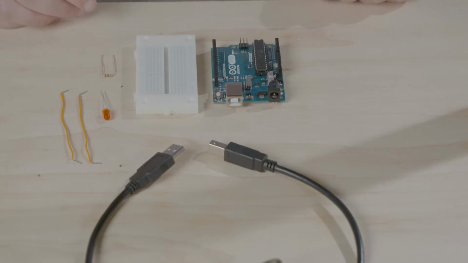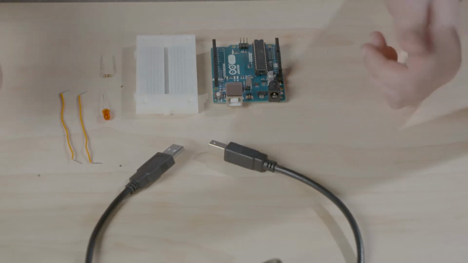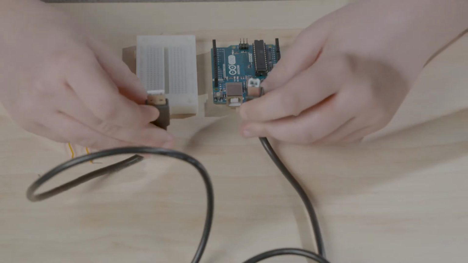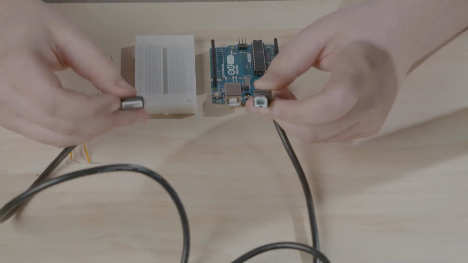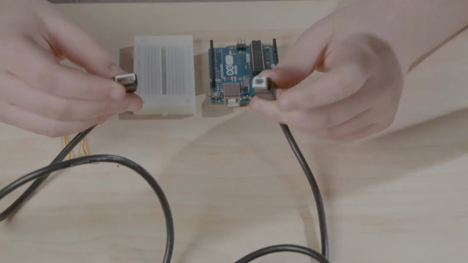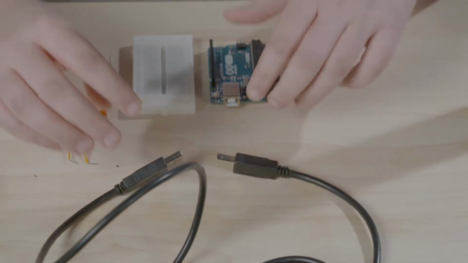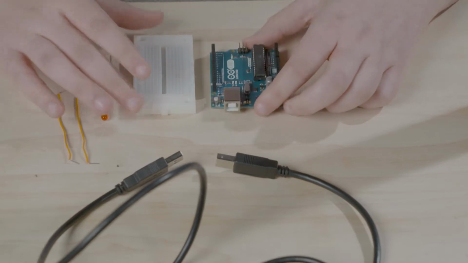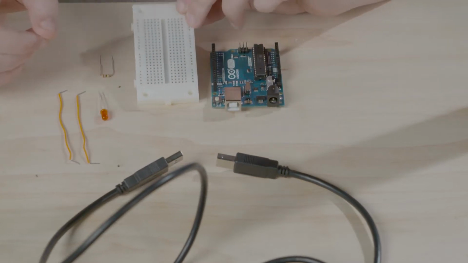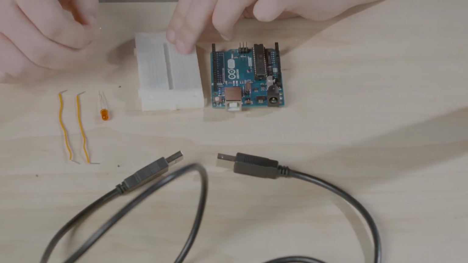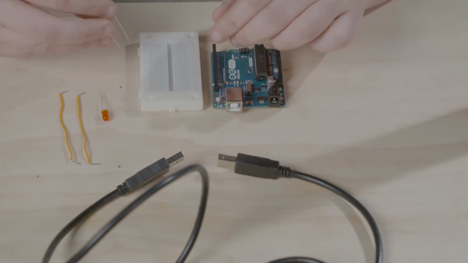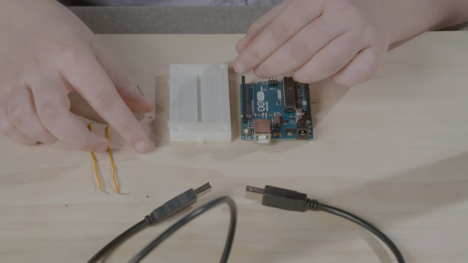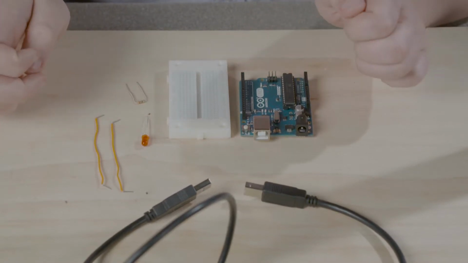What we'll need is a laptop with a USB cable here. This one's going to the laptop, and this one's going to go to the Arduino. We'll need an Arduino Uno, breadboard, resistor of your liking, preferably over 200 ohms, an LED, and two wires.